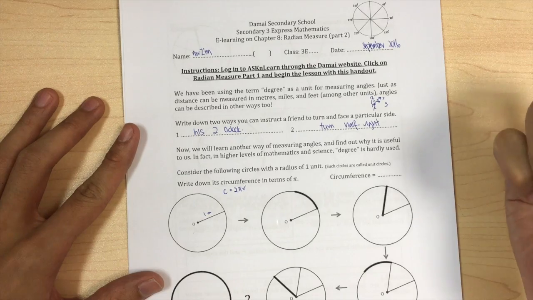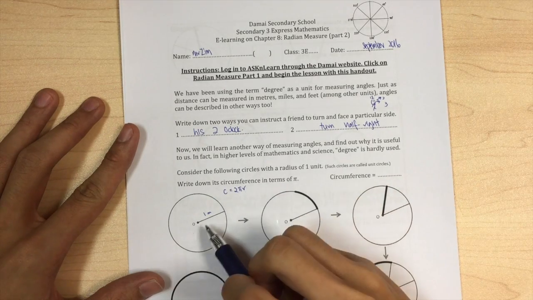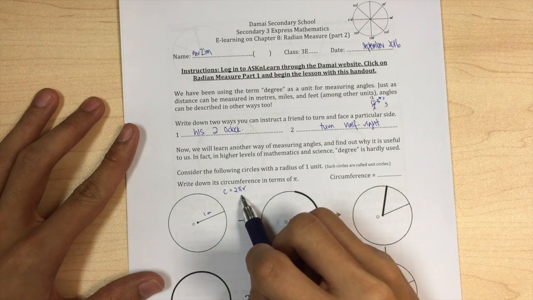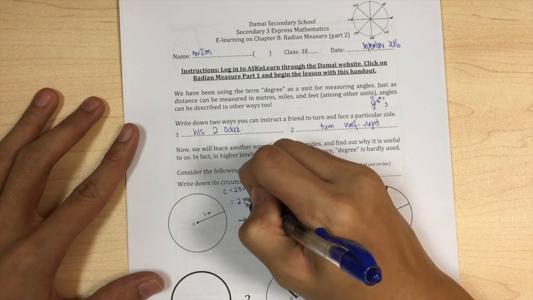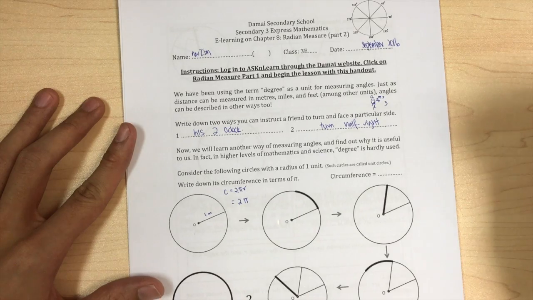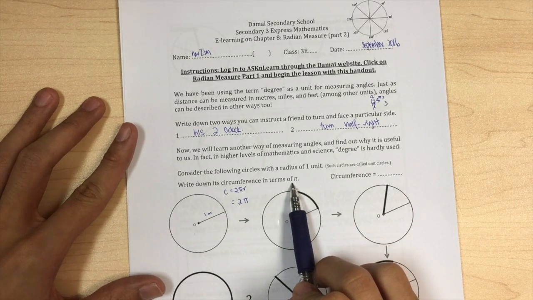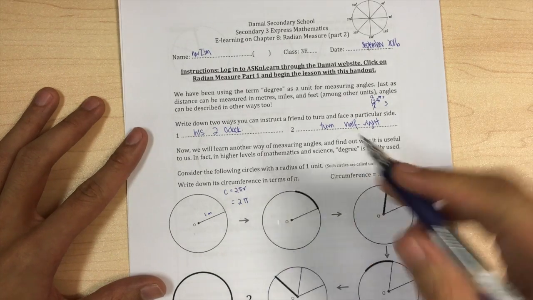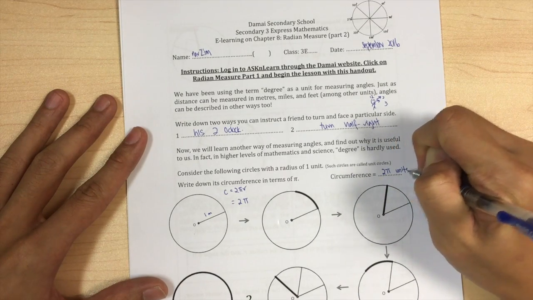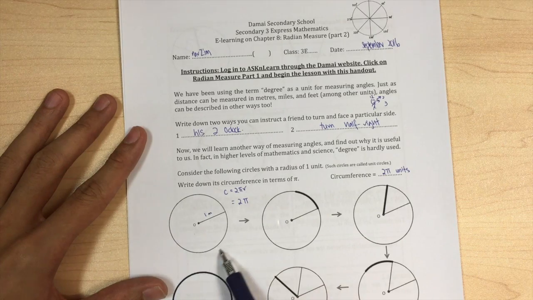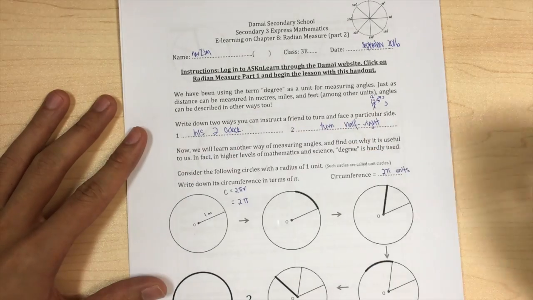In this case, the radius is 1 meter. 2 times pi times 1 simply gives me 2 times pi. I can press the calculator, but over here they tell me to leave my answer in terms of pi. So my circumference will just be 2 pi units.